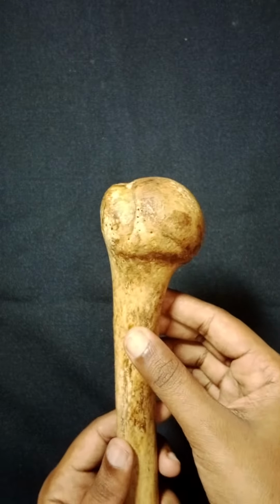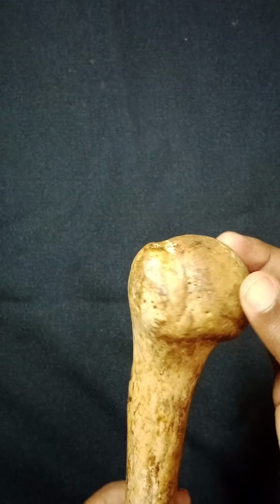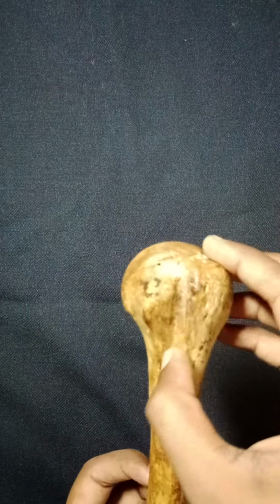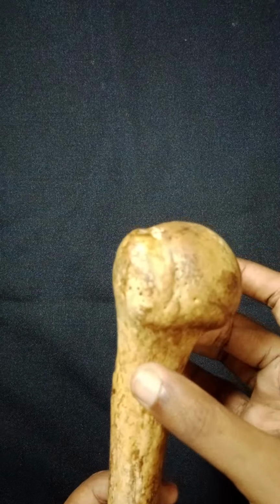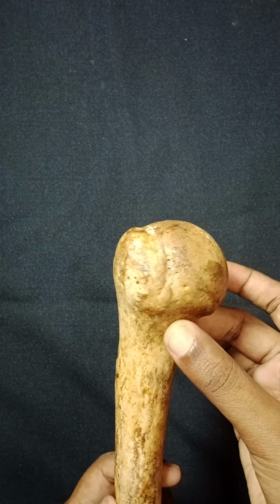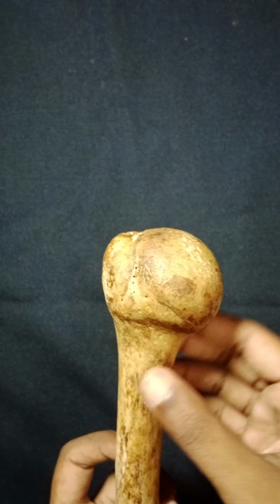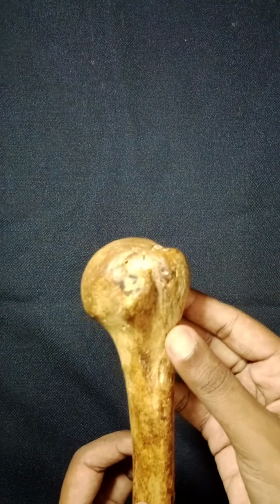So these are the main features of the upper end of the humerus, which are the head, two tubercles, intertubercular sulcus, and three necks, that is the anatomical neck, surgical neck and morphological neck. So these are all the things we are discussing in this video, and we will be discussing the muscle attachments of the upper end in the next video.